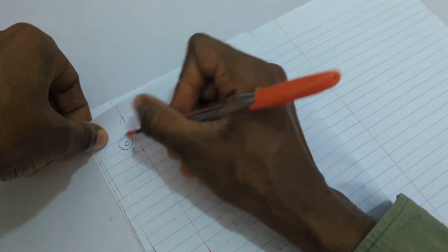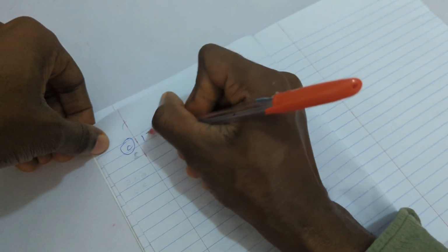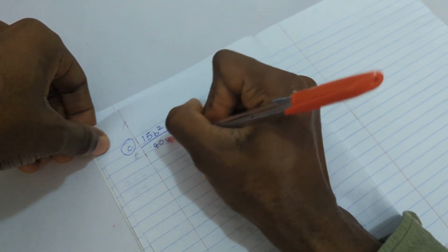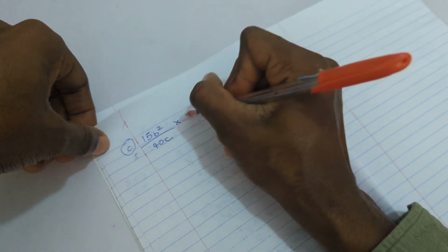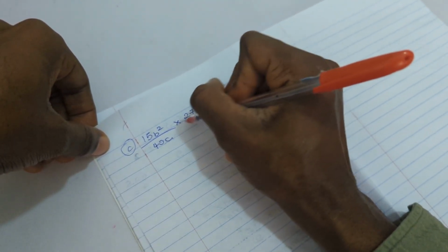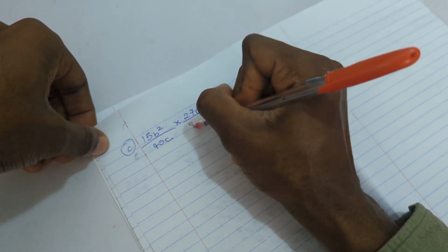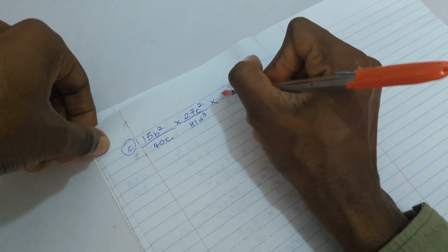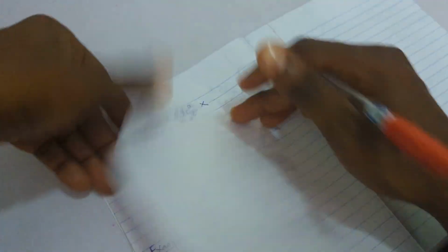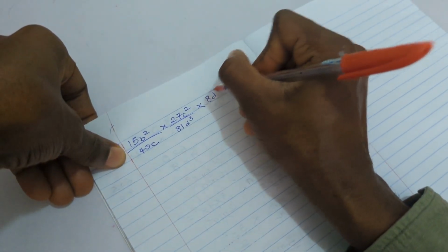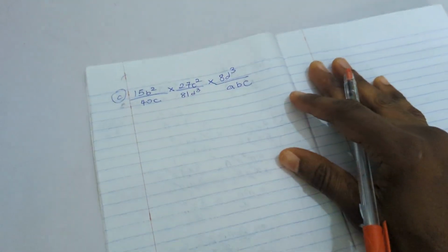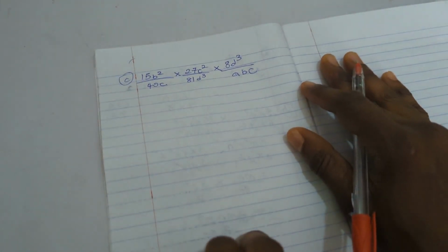So we're going to have 15b squared over 40c multiplied by 27c squared over 81d cubed, times 8d cubed over abc. That's a, b, and c. Okay, so let's go on from there.